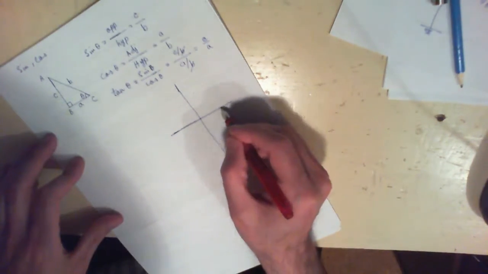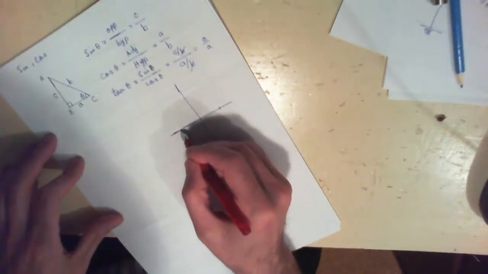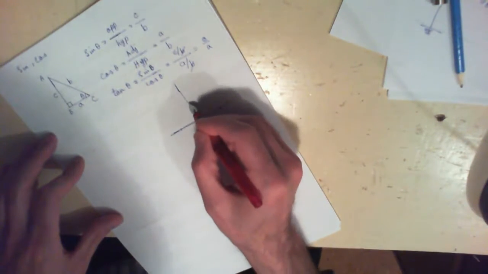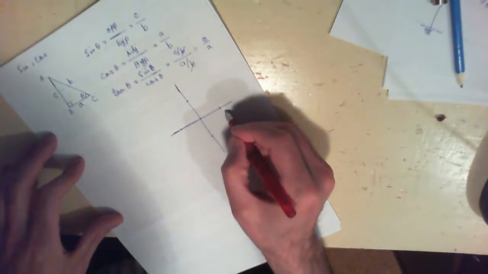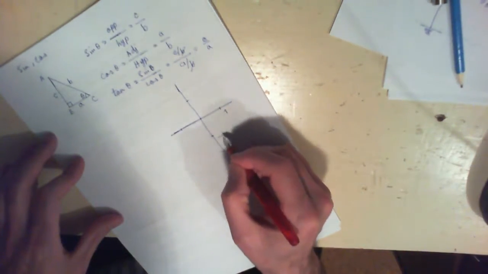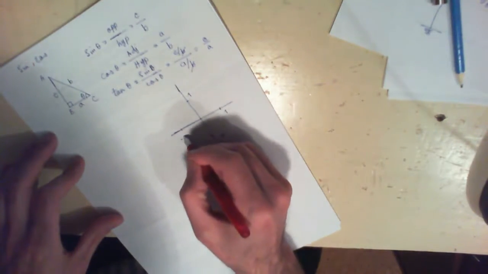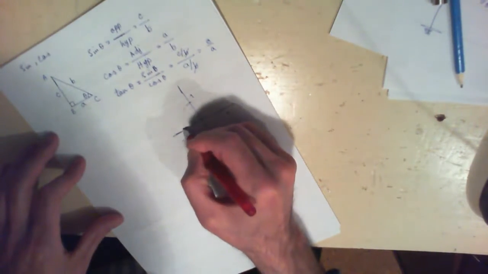You have these lengths, each of which is 1 unit. So this is 1, this is -1, this is +1, this is -1. And then you have your circle over here.